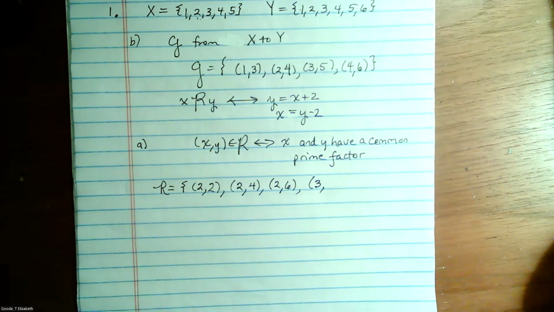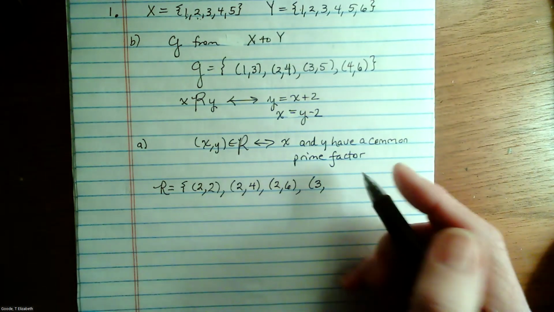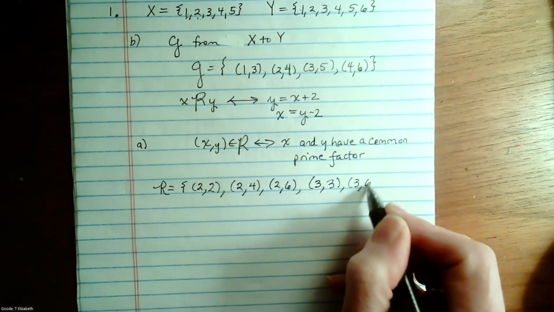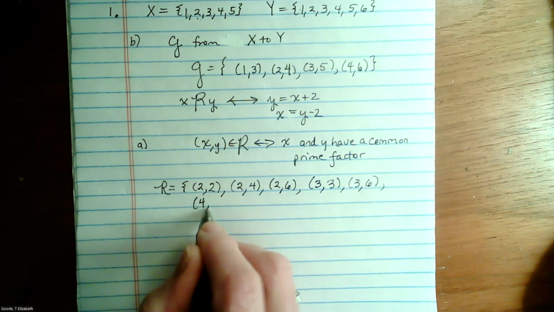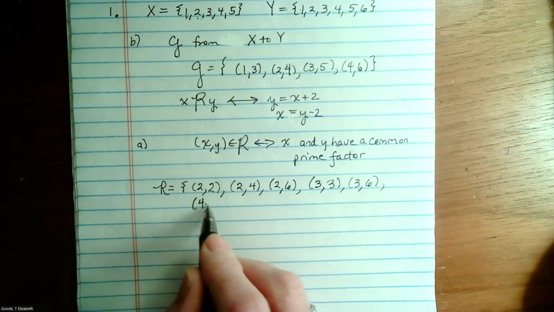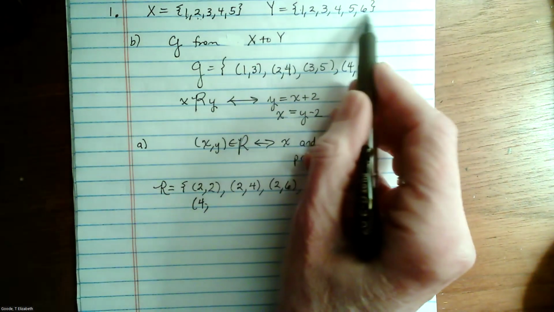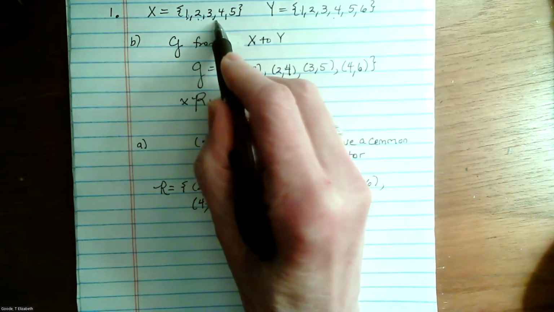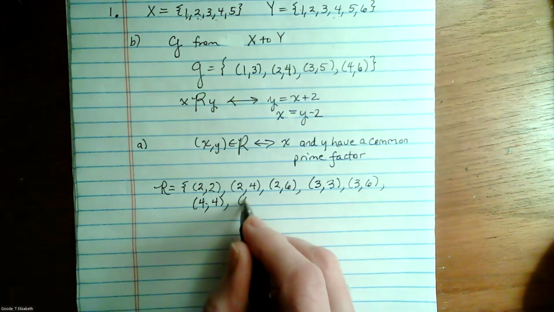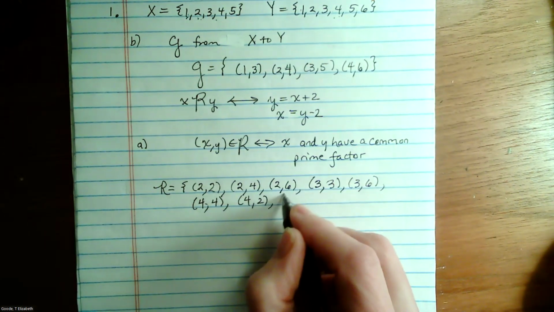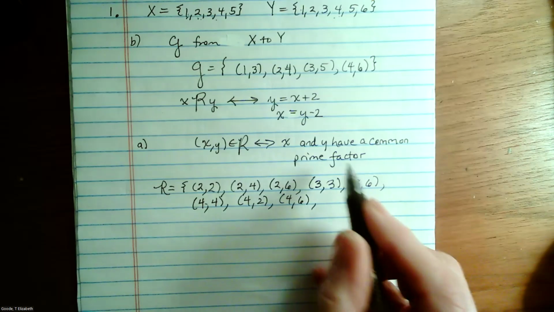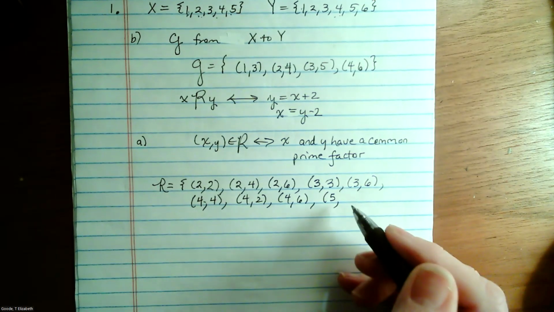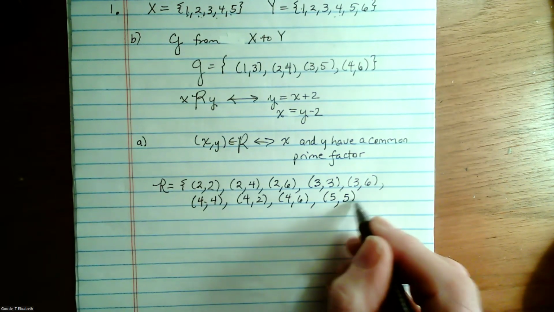All right, 3. So what are the prime factors of 3? We have 3. Okay, so 3, 3, and 3, 6. Good. All right, now let's move on to 4. Its only prime factor, of course, is 2. So what will we pair 4 up with? 4 will get paired with 4. What else? 2. Yeah, 4 needs to be paired with 2, and 4 gets paired with 6. Good. And then finally, 5. 5 has a prime factor, doesn't it? Yes. 5. And so that's the only one it can pair up with.